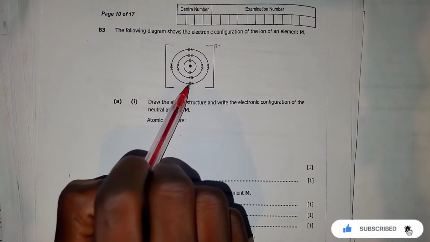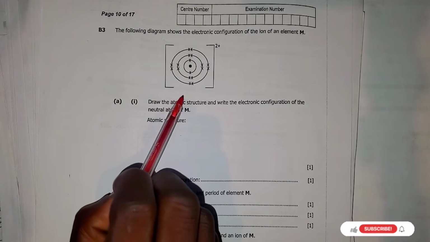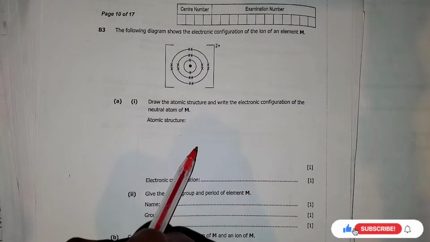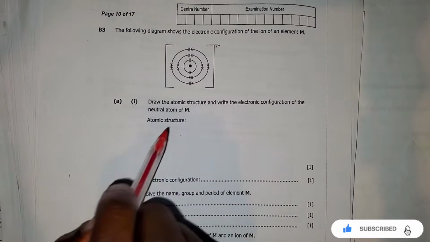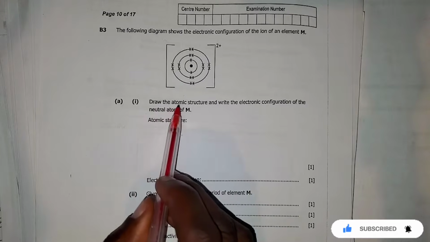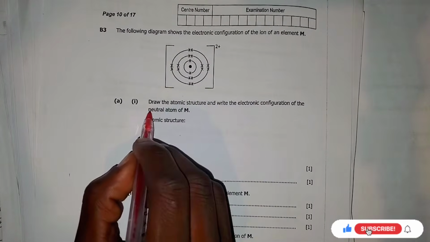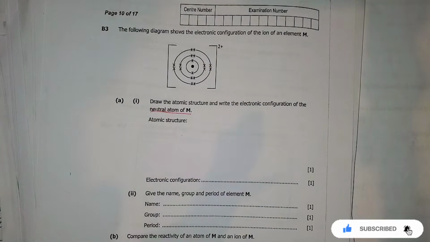Then we go to the periodic table and check element number 20. We're going to find that it is calcium. All right. So based on that knowledge, we can proceed and look at the questions. Draw the atomic structure and write the electronic configuration of the neutral atom. Neutral atom. So they're asking us to come up with a neutral atom.